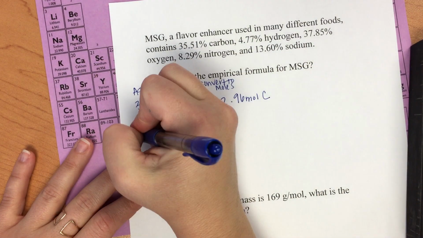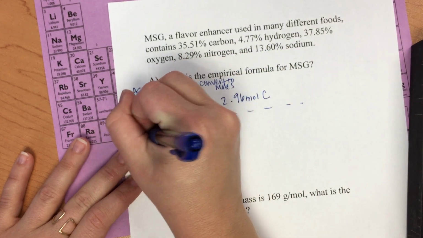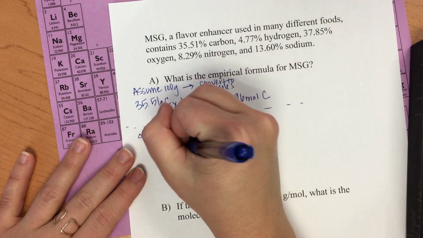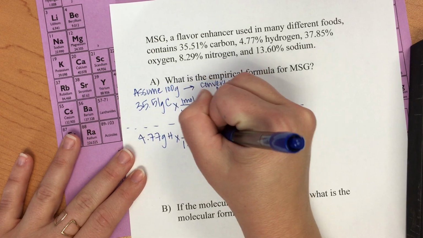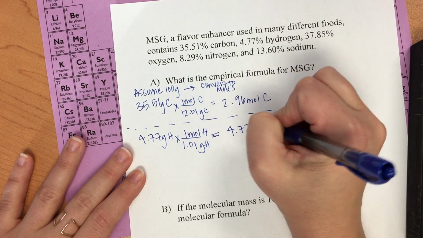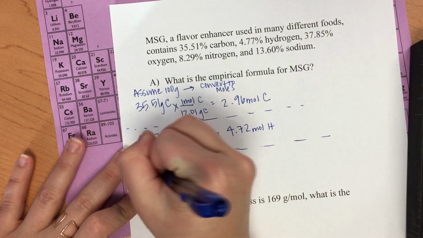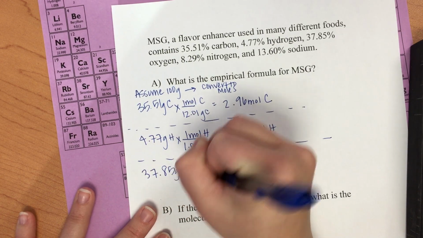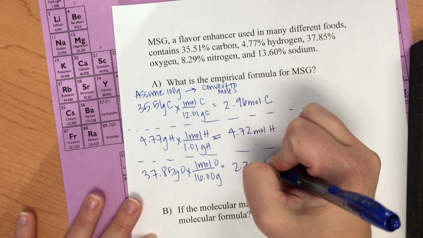Now for the next element, for hydrogen. We're gonna start with 4.77 grams of hydrogen. We're gonna use the molecular weight of 1.01 grams. In this case, we'll have 4.72 moles of hydrogen. Next, we'll use oxygen, 37.85 grams of oxygen, using the molecular weight of 16 grams per 1 mole. In this case, we have 2.36 moles of oxygen.